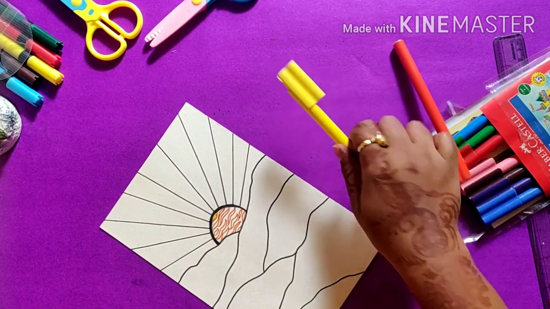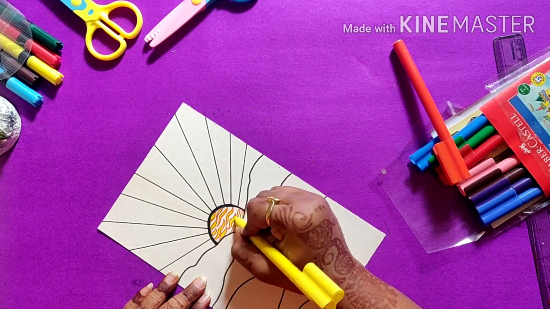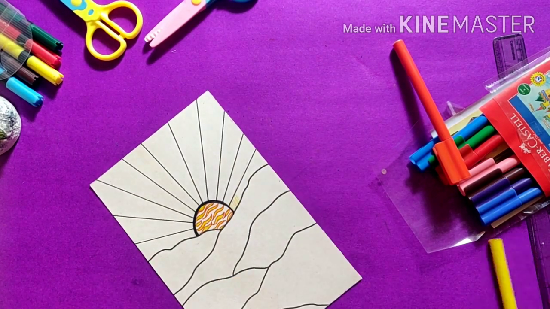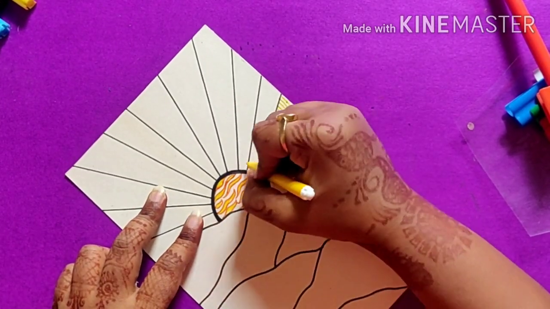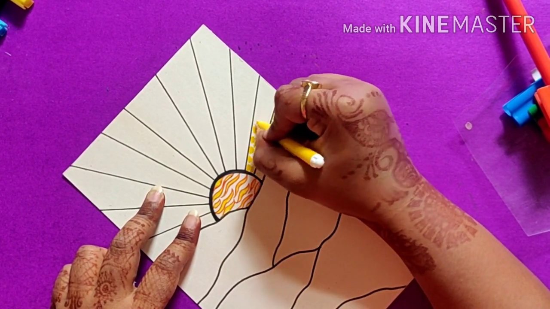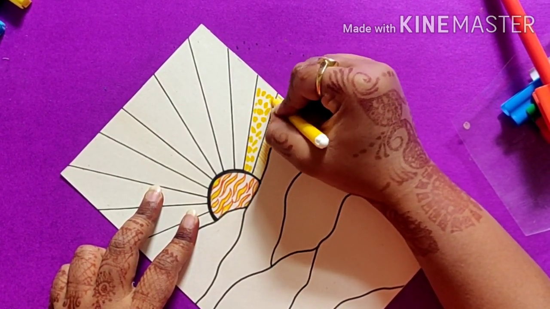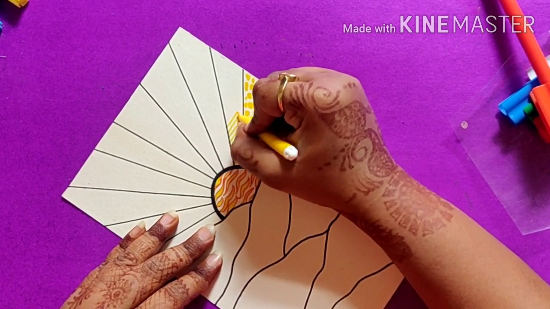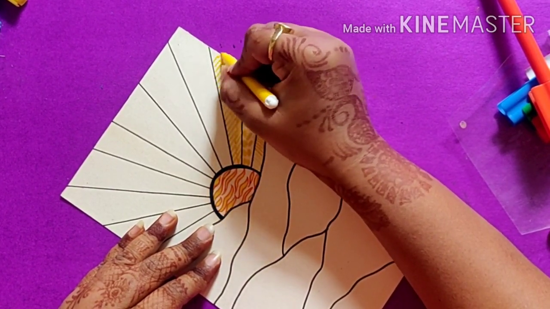I am taking orange and yellow color for the sun, and as you can see I'm making some patterns. These are the patterns I have shown you in the image earlier. You can use any other pattern also.